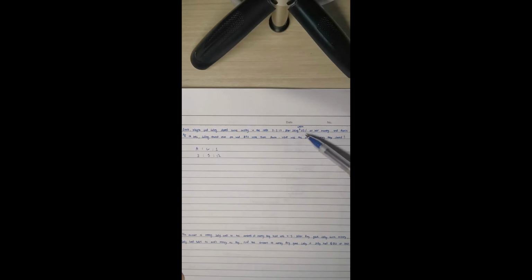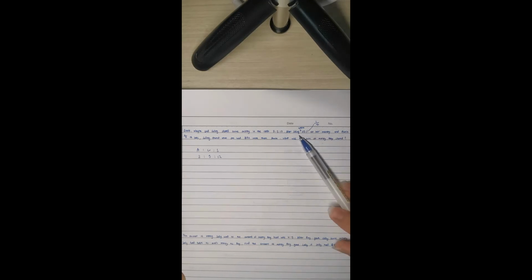Okay, moving on to the next line. After Su-Ling spent 25% of her money and Annie spent 2/3 of hers. So here I have one that is in percentage and the other one is in fraction. So normally I ask students to change them to the same type. So either you change everything to percentage or everything to fraction. So for me, I personally like to use fraction. So 25% is actually 1/4. Okay, so Su-Ling actually spent 1/4 of her money, Annie spent 2/3 of her money.